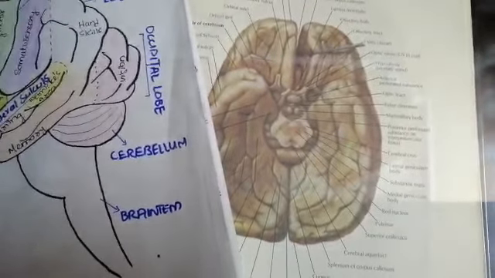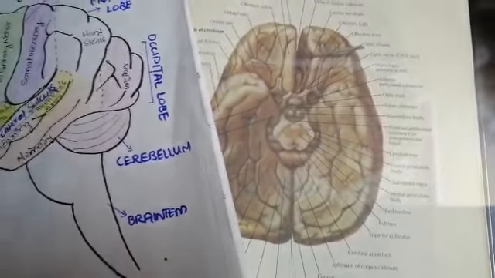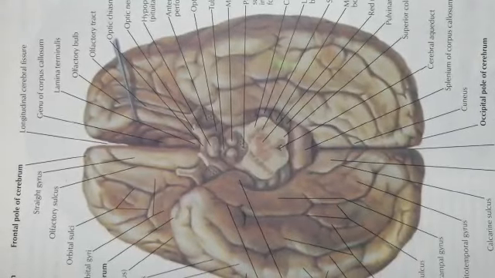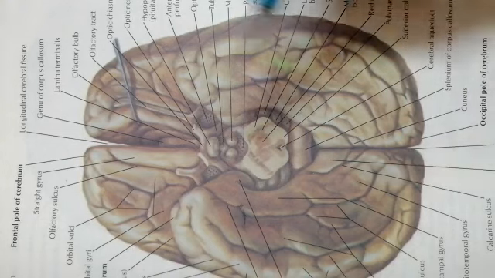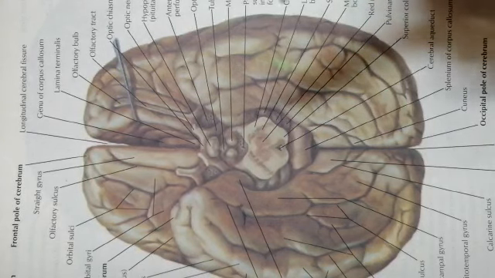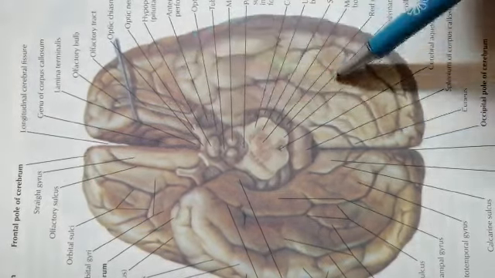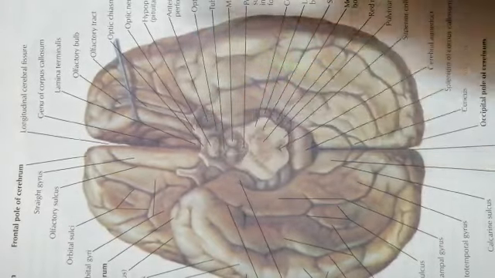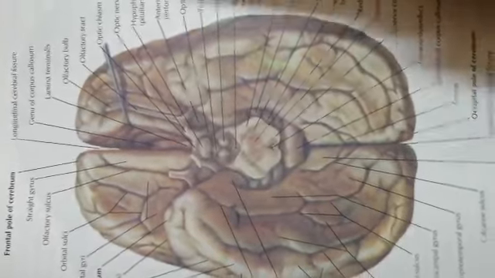Today we are going to discuss the cerebral anatomy and the functions of the cerebrum. Now this is showing the gross features of the cerebrum. It is the inferior view of the cerebrum, having the two large cerebral hemispheres that are connected by way of the corpus callosum. There is a major commissure between the two cerebral hemispheres.